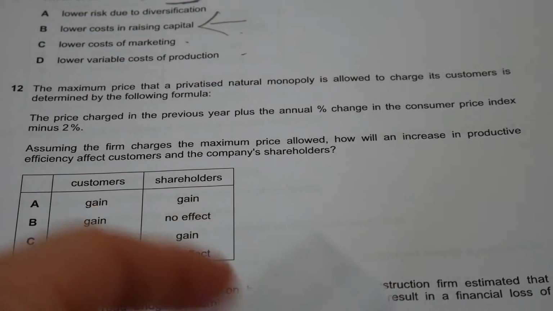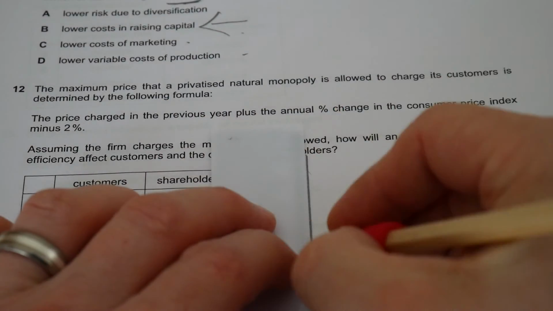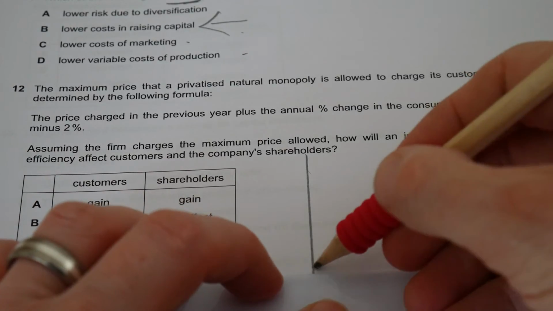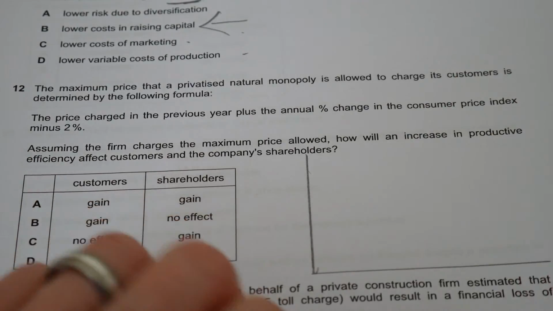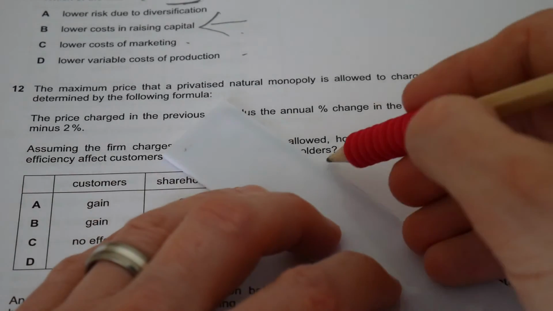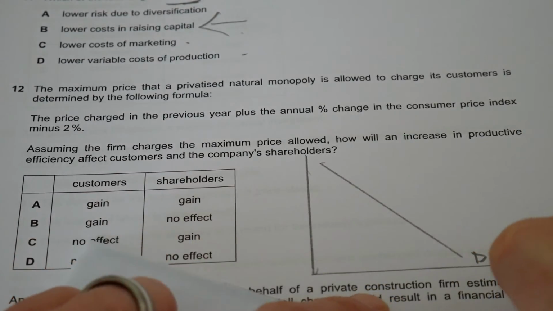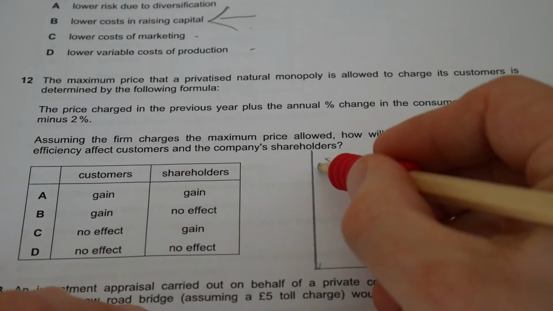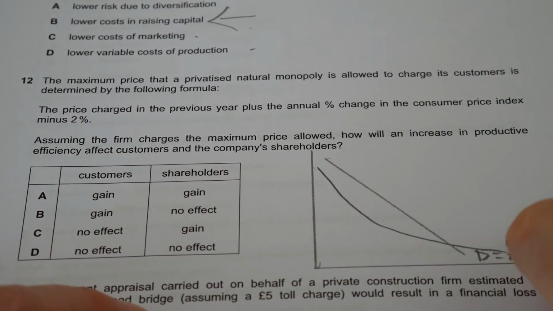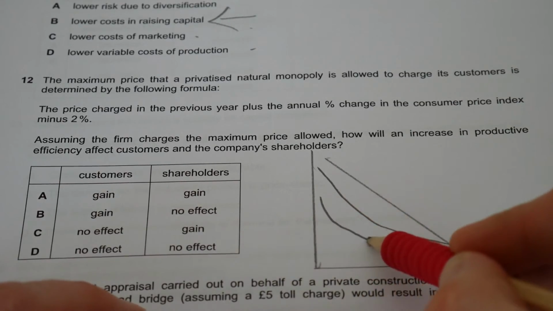the company's shareholders? Okay, so let's just consider how this would actually be represented. So this firm is now more productively efficient. It is a natural monopoly. So let's just draw in the demand curve. D equals AR there. Okay, and what we have seen, natural monopolies, of course, do not actually attain all of the available economies of scale, even though they are monopolies.